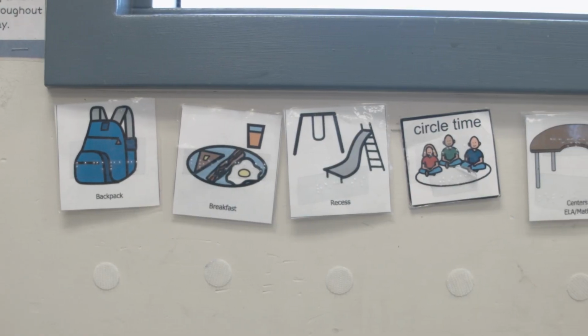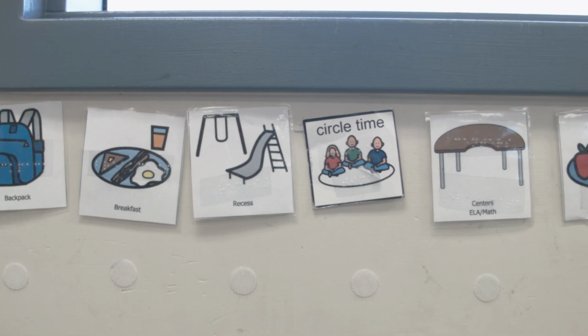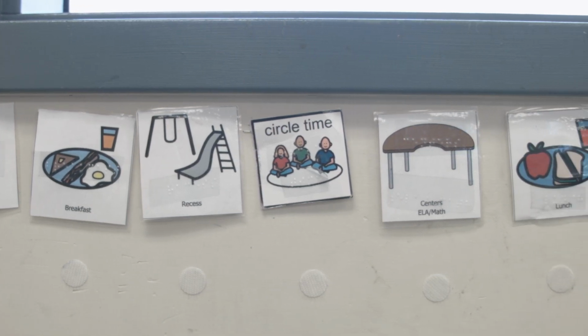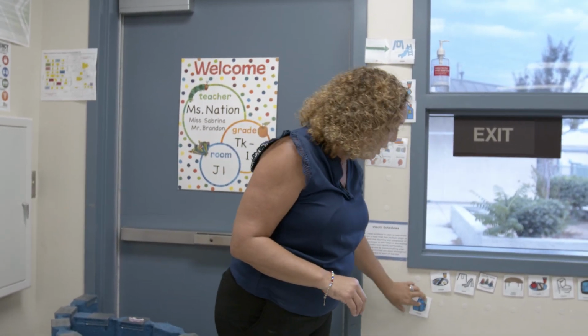This has been very helpful for the students with predictability, so they know what comes throughout the day. It decreases a lot of anxiety with our students. So as they walk in, I will hand this to them, remind them to put their backpacks away, and then that's done. And then we'll go ahead and continue with our day. They have this throughout the entire school day to go back to and reflect on.